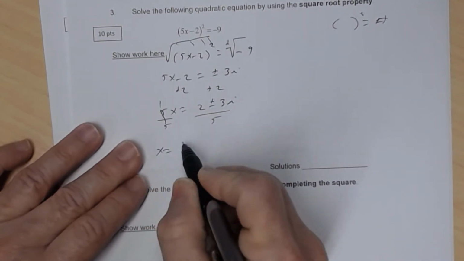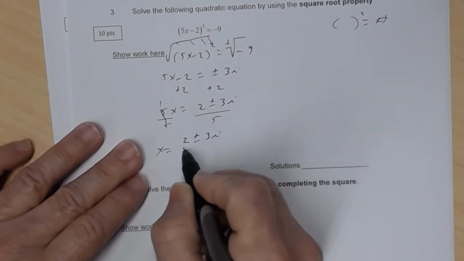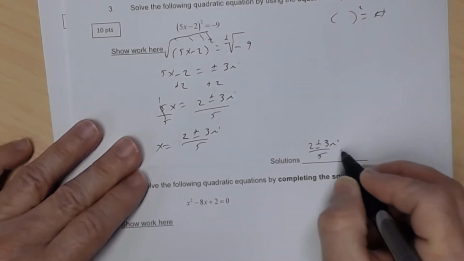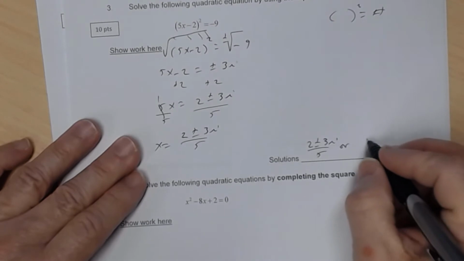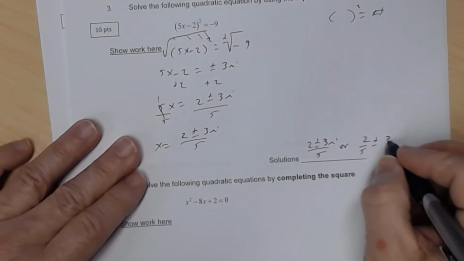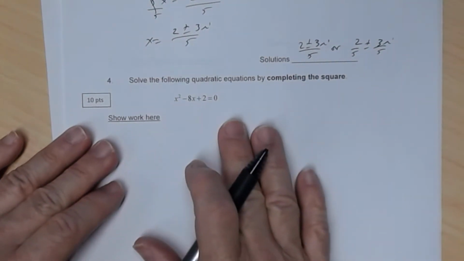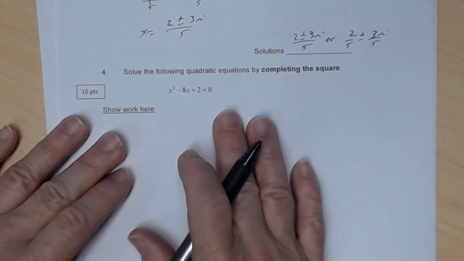I get x equals 2 plus or minus 3i divided by 5. And if you wanted to, you could have written it as two separate fractions. You could have said 2/5 plus or minus 3i divided by 5. Either one of those is fine. Okay, number 4, you want to use completing the square.